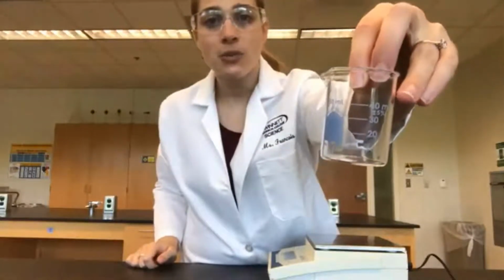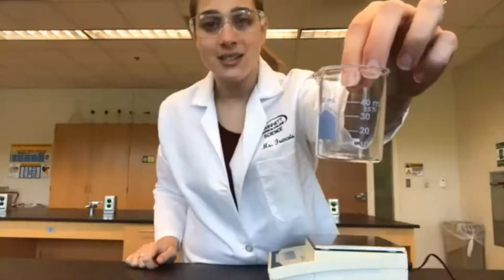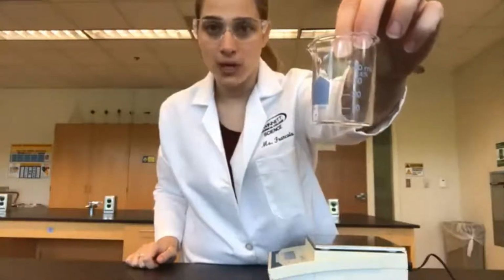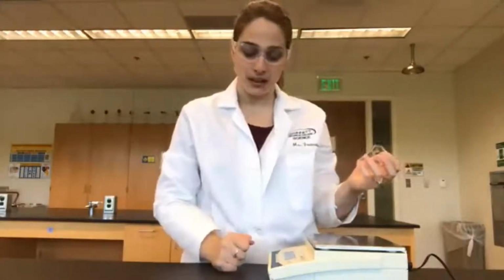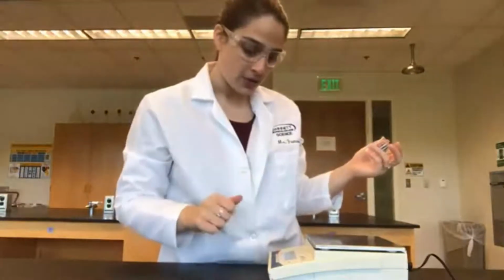So our first piece of equipment that we're going to be working with is a beaker. This is a 50 milliliter beaker. You can see that it has various graduation lines on it, but it only goes up to 40 on the lines. So we're only going to measure up to 40 milliliters in this beaker. So I have here my semi-analytical balance. We're going to turn that on.